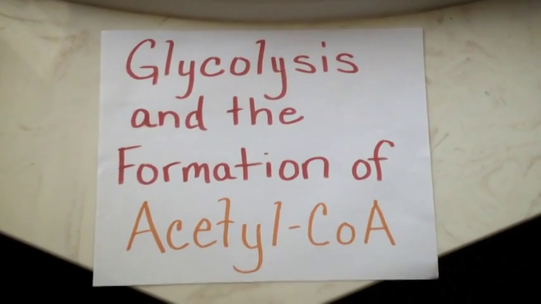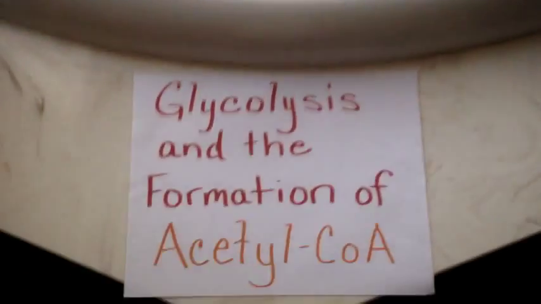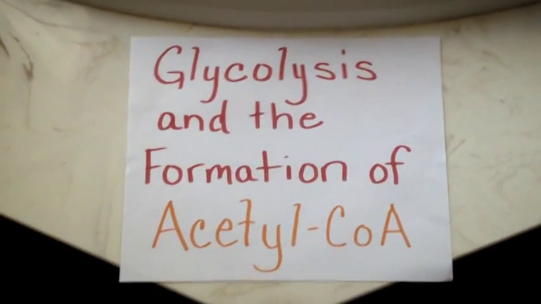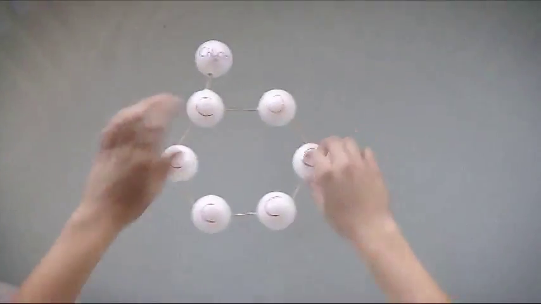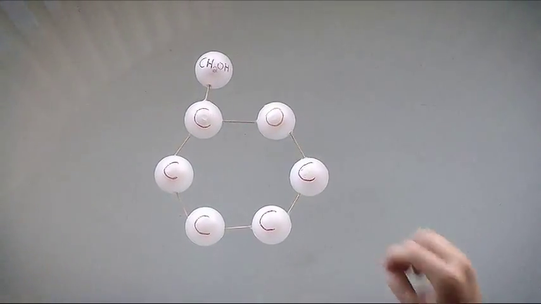Glycolysis happens in the cytosol of the cell, which is like water in a bathtub. So, I will begin by telling you the first 10 steps in glycolysis. First, we begin with a glucose molecule that consists of 6 carbons.